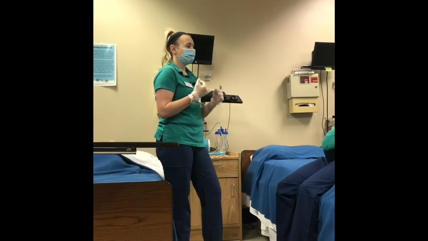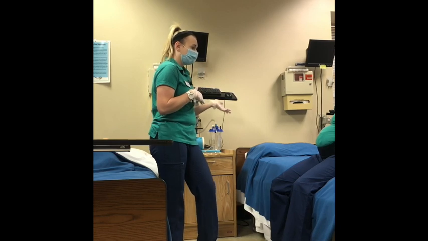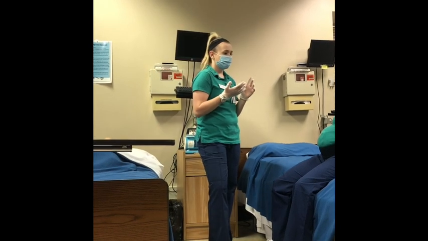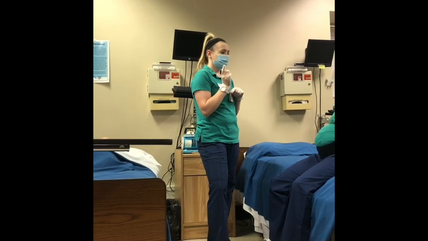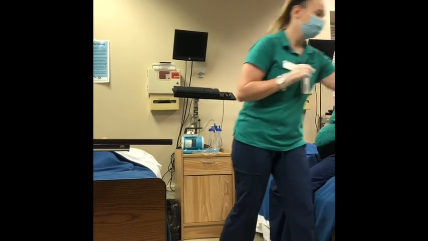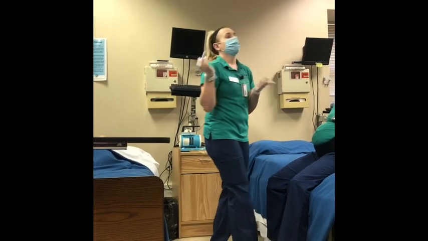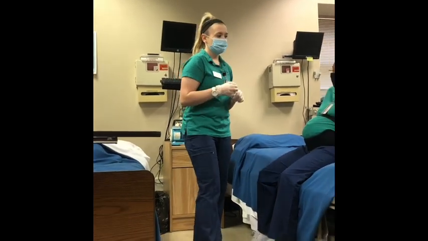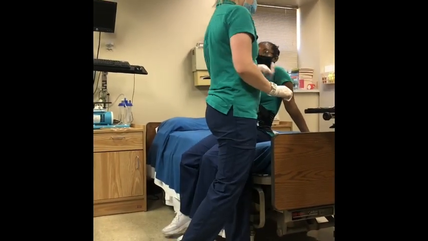So I would check her voice hoarseness by having her say light, tight, dynamite, and then I would have her stick out her tongue, move it side to side. I would use my pin light, have her open her mouth and say ah, and then check for uvular placement. And then I would also use my tongue depressor, and I would check for gag reflex.